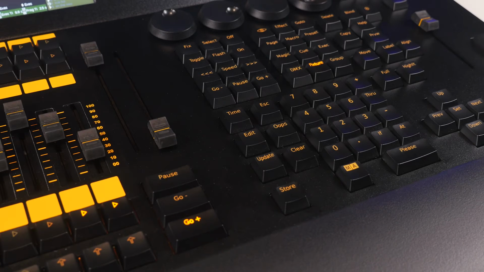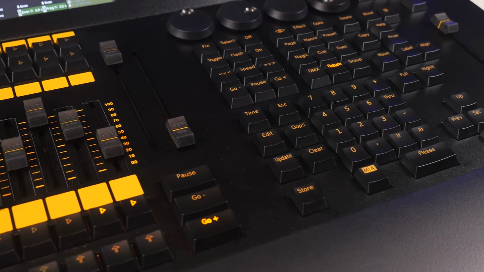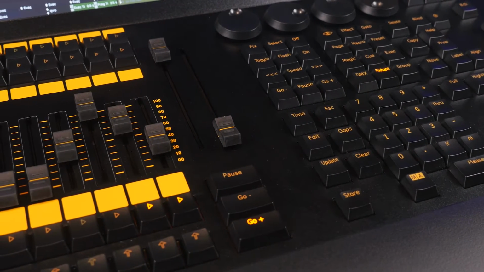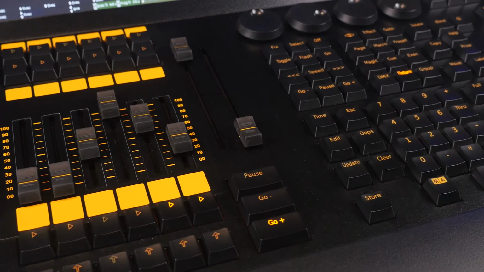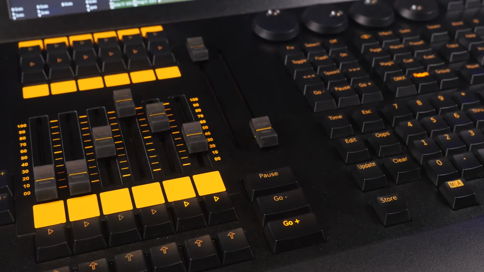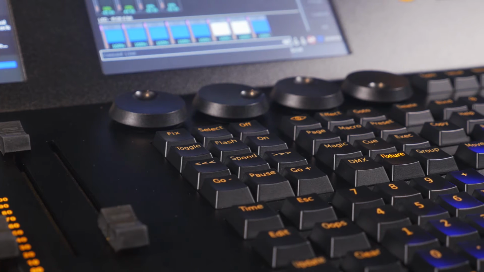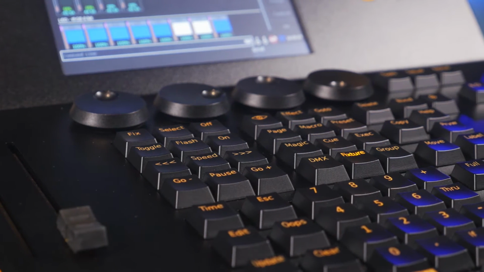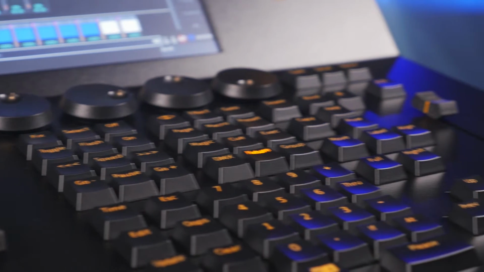To the right of the fader bank are two larger faders with buttons below. This is the main playback section and consists of a go forwards, go back, and pause key, along with two dedicated faders, all devoted to controlling a master queue stack. To the right of this is the main programming area of the console. Many of these keys and functions will be discussed in detail in later training videos.